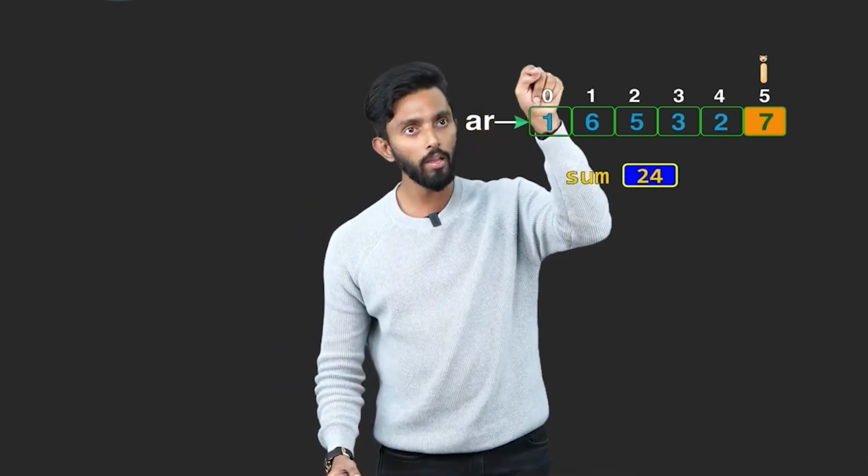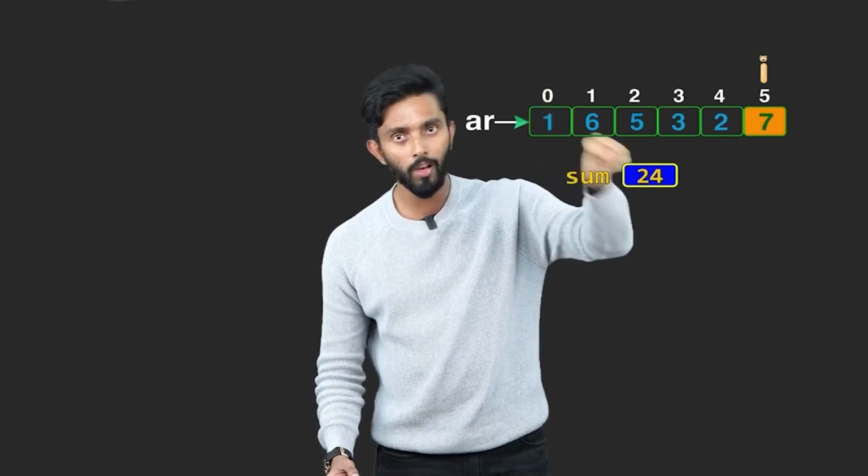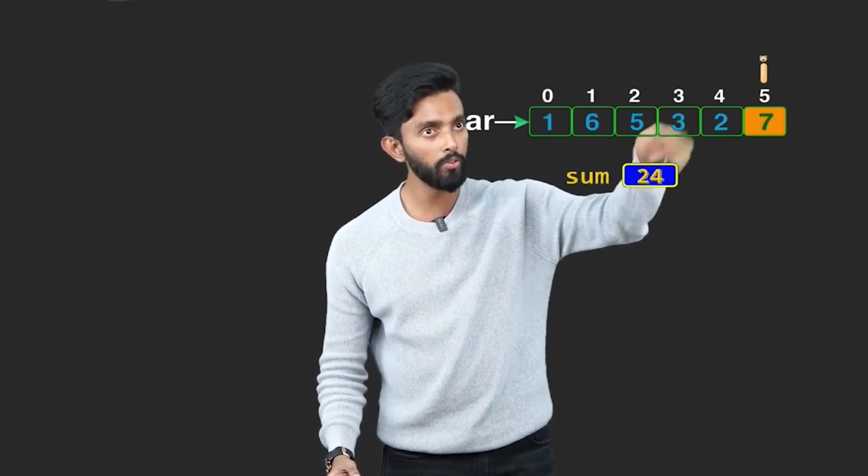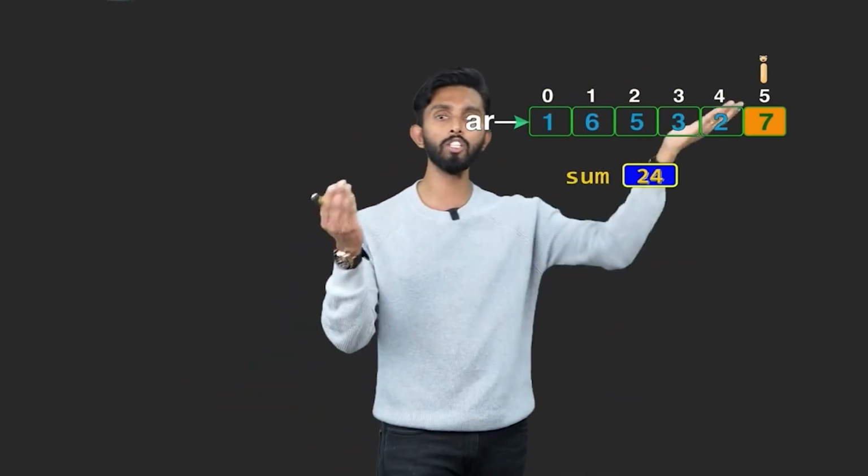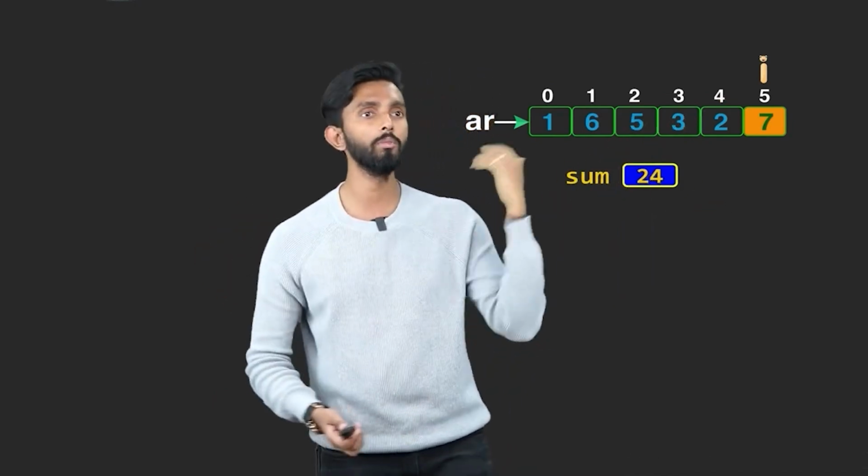Which means like this, all I need to do is create one sum, initially make it 0. Take I, make it start from 0. Take the first value, add. Take the second value, add. Third value, fourth value, fifth value, sixth value. That's all. If n is 6, 6 values. If n is 10, 10 values. That's all. Sum is got. This is how you calculate the sum of all the elements in an array. Nothing complicated about it. Am I clear till here?